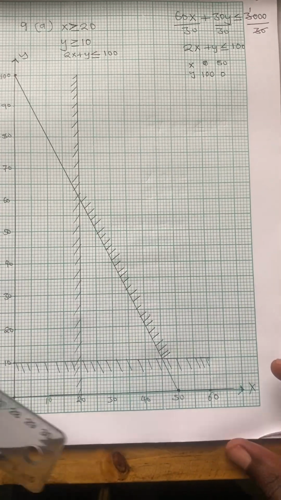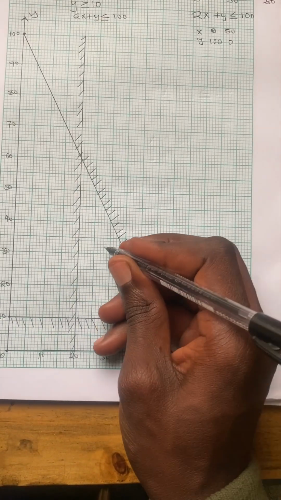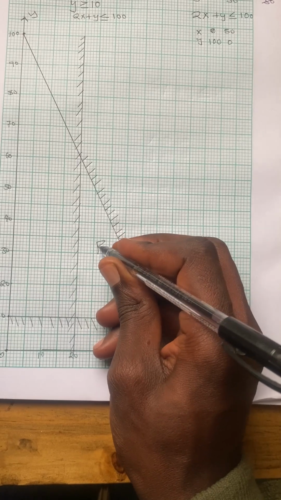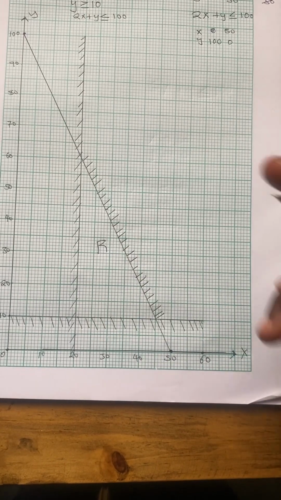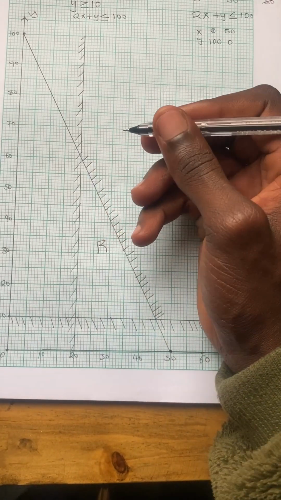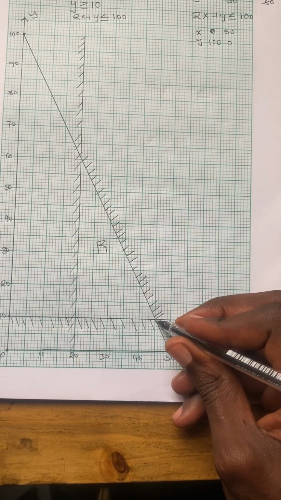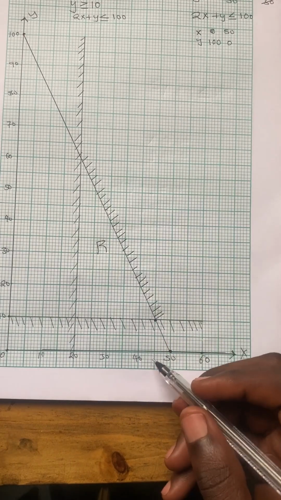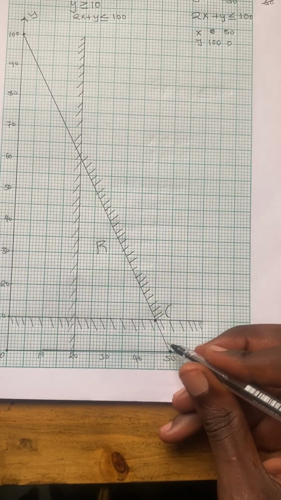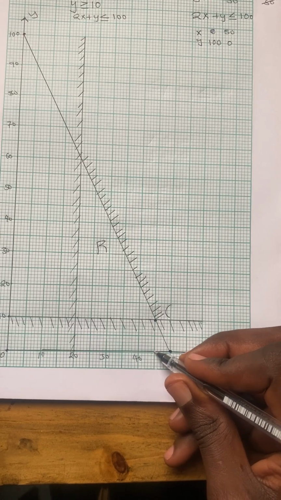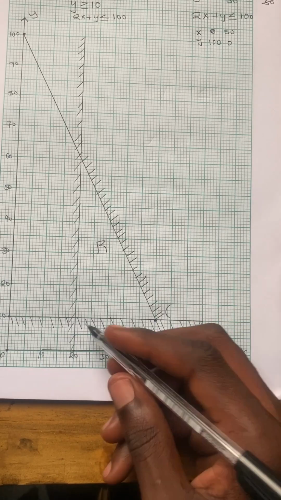Therefore, the wanted region, the feasible region, is the central part, let's call it R. Okay. And then it's important to indicate the points of intersection. So this point here, which is 45, 10.